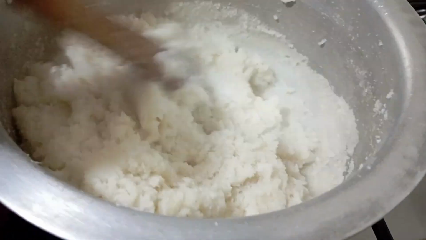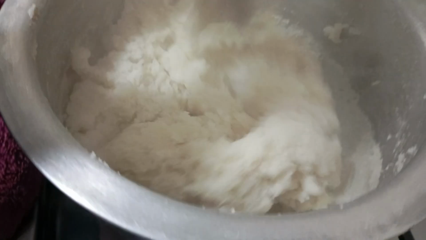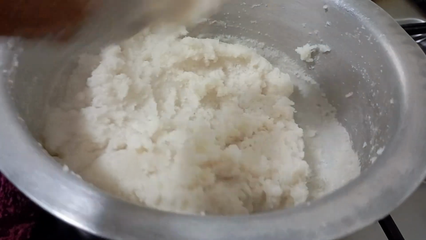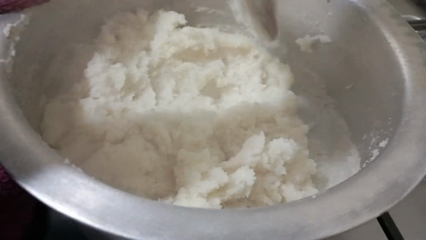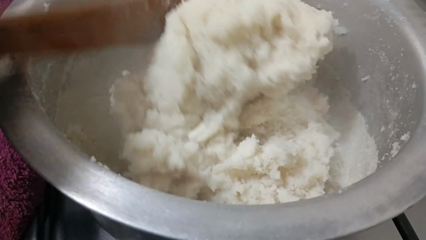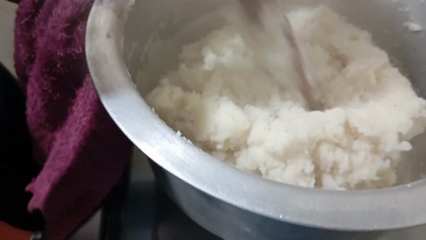I want it to cook very well. Sometimes I reduce heat and it cooks with a very low heat so that it can cook very, very well. After it cooks, you will know because it will start having that nice aroma.